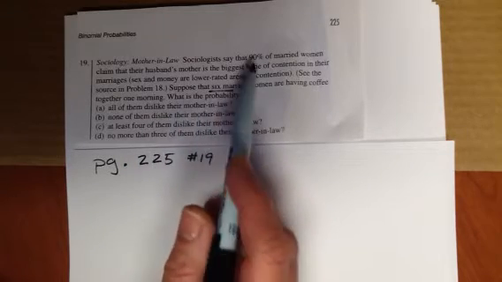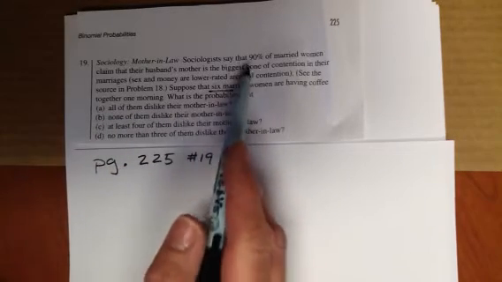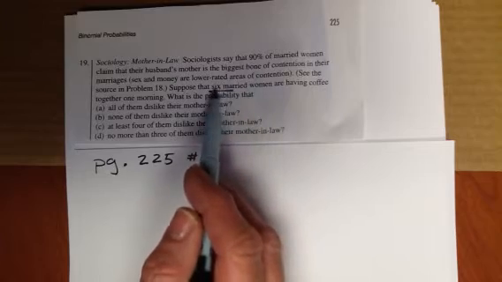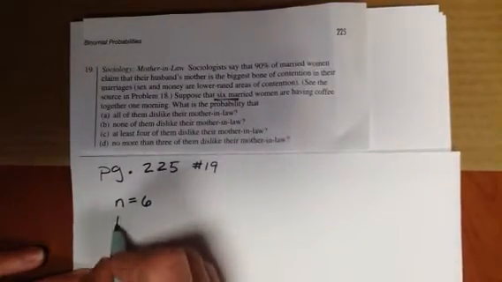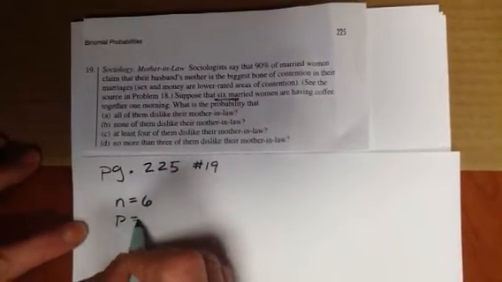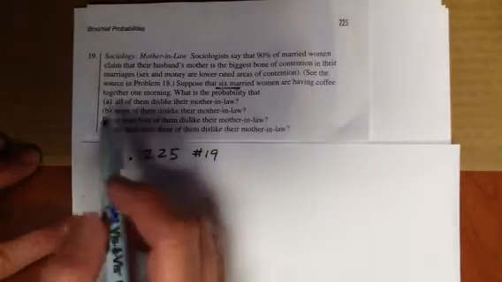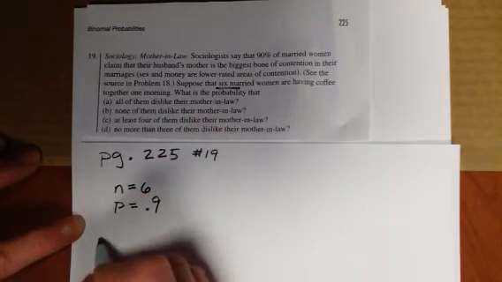So let's identify our N and our probability of success for part A. Part A says all of them dislike their mothers-in-law. Okay, since it's 90% of them, it's saying they don't like them. That's our probability of success. Our N is 6 married women. So if we have N equals 6, and our probability of success is 0.9. So part A is, what is the probability that all of them dislike their mother-in-law?